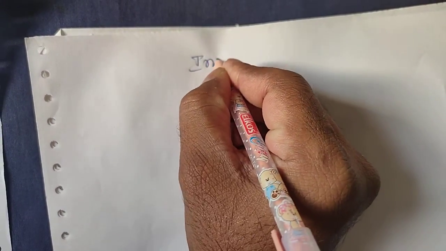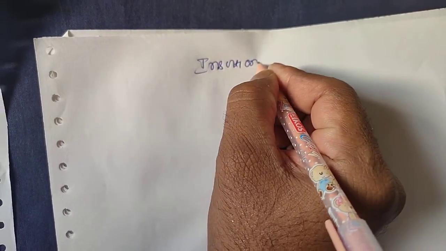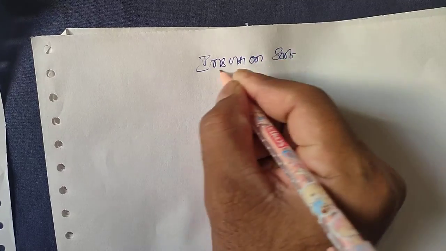Today we will discuss the topic insertion sort. Insertion sort. Here insertion sort contains two terminologies. One is sorting an unsorted list. This is a sorted list and an unsorted list.